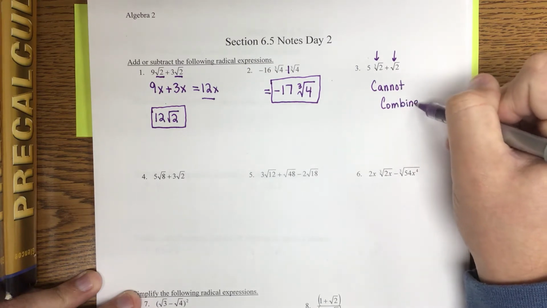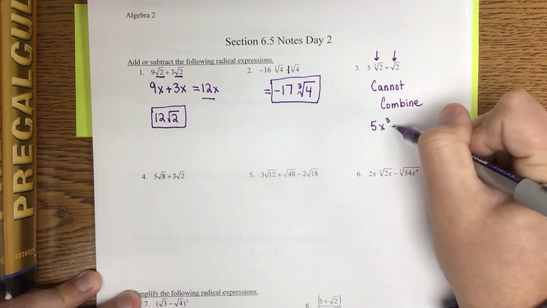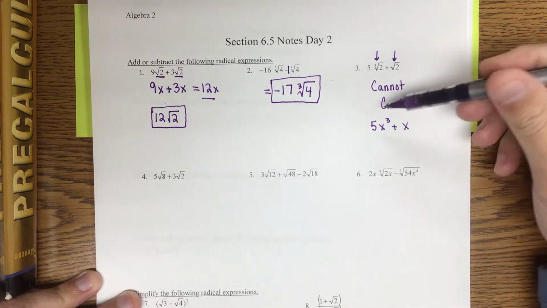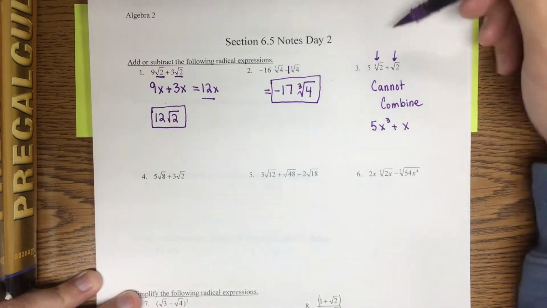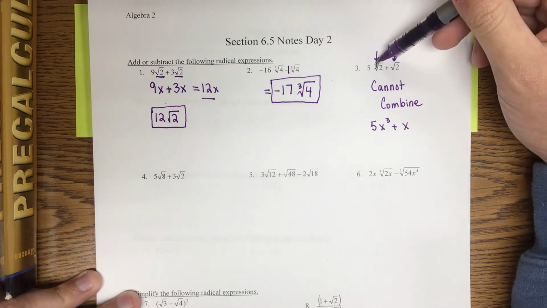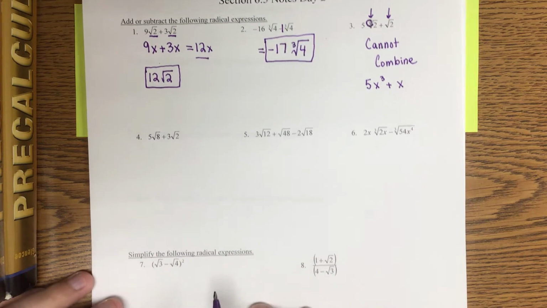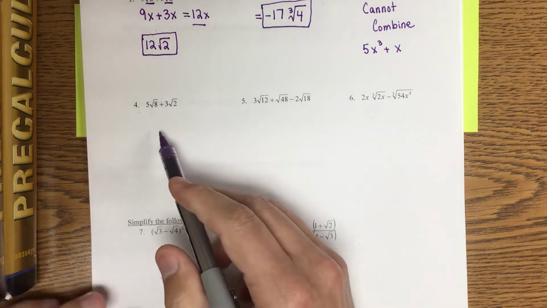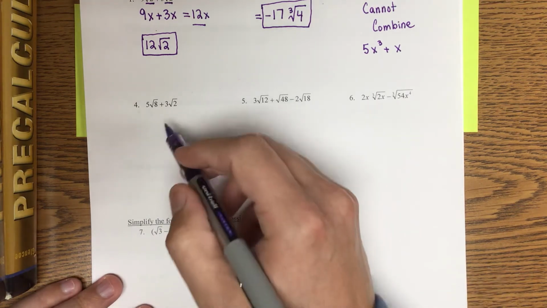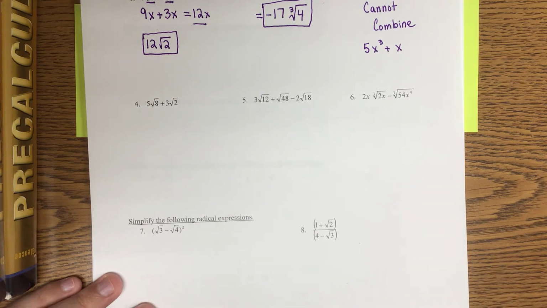And probably the best example I can give you is if I said 5x to the third plus x. These both involve the variable x, but since they have different powers, I can't combine them. So not only do the numbers have to be the same, but the index itself has to match up as well. If we go down to problem number 4, I have 5 square root 8 plus 3 square root 2. So they are both square roots, but the 8 and the 2 are not the same. So I can't combine them yet.